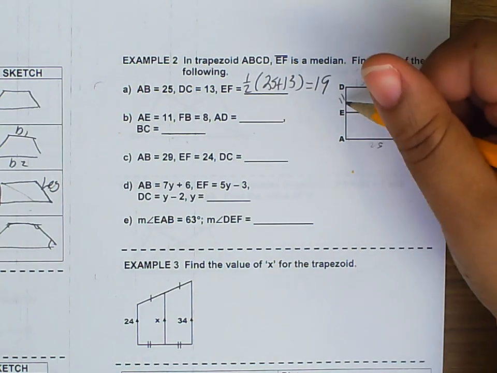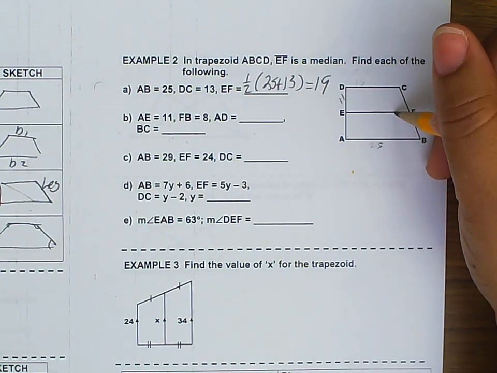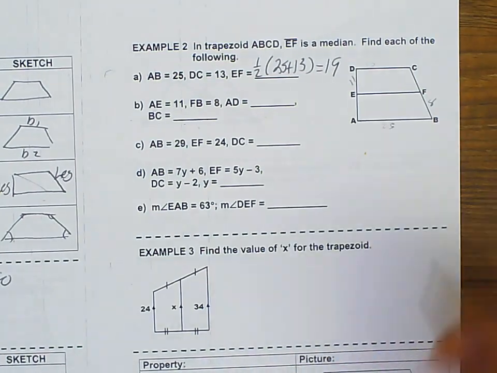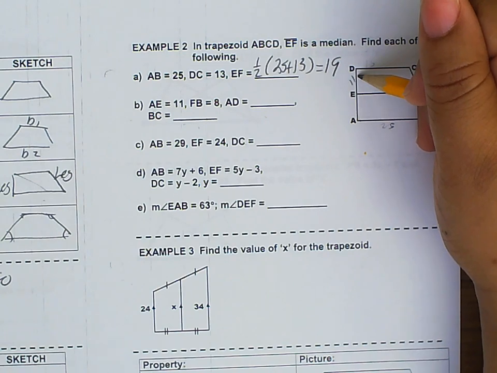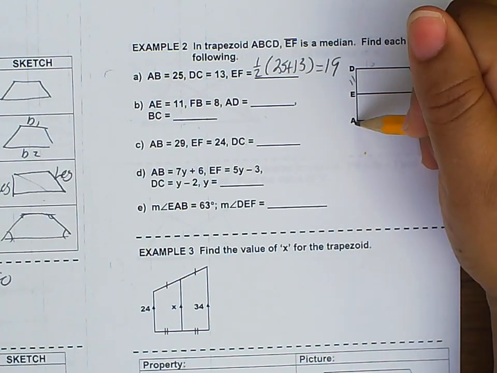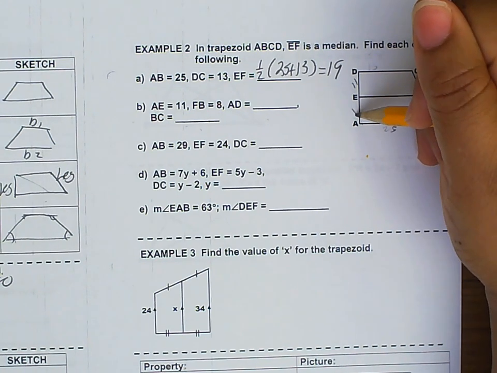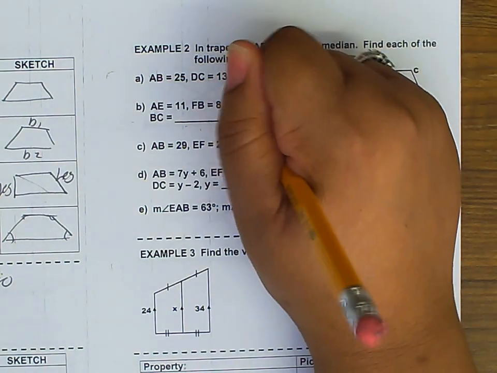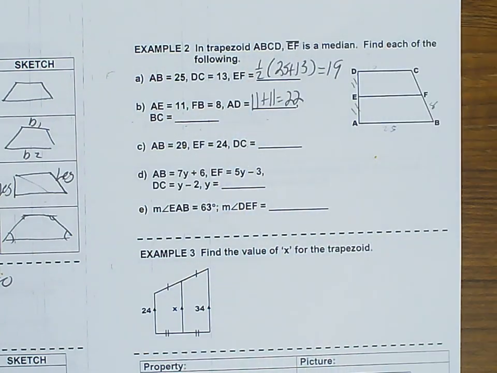So you want the entire length. Well, this is bisecting each other. So if this is 11, we said that these are the same. You remember the tick marks? So if this is 11, that means EA is also 11. So if I'm looking for AD, it'll be 11 plus 11, which is 22.